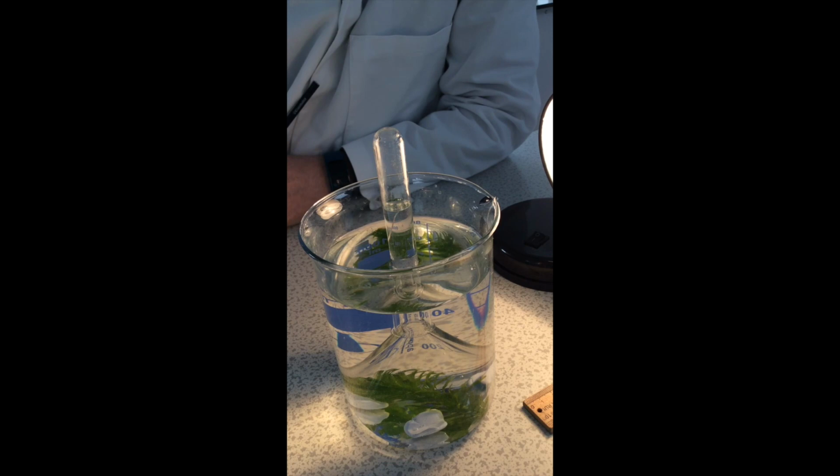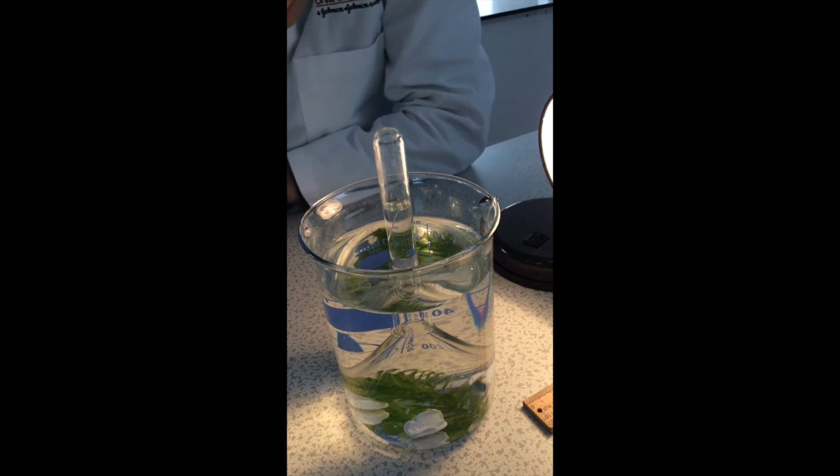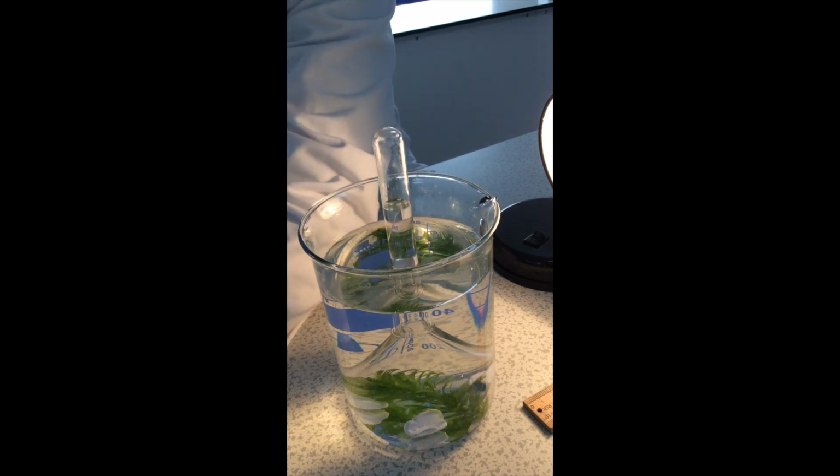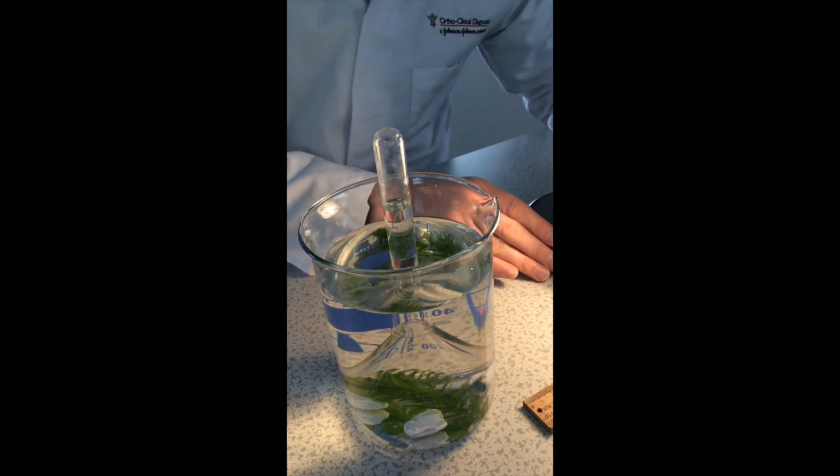Five, 6, 7, 8, 9, 10, 11, 12, 13, 14, 15, 16, 17, 18, 19. We've now seen a slight decrease in the number of bubbles given off now, and as we go now to 15 centimeters, hopefully we'll see the trend continue and the number of bubbles produced decrease.